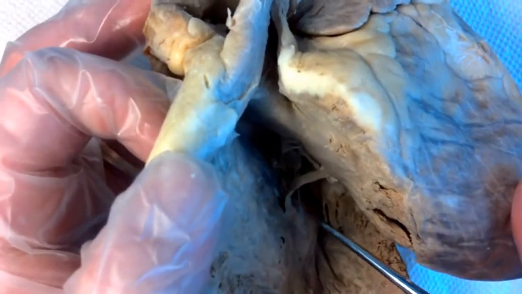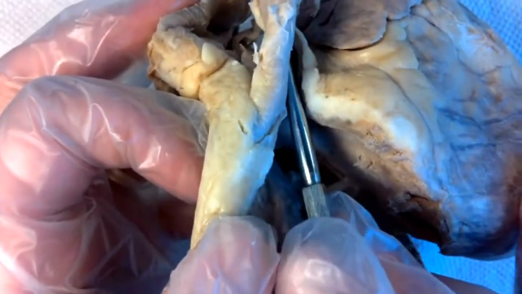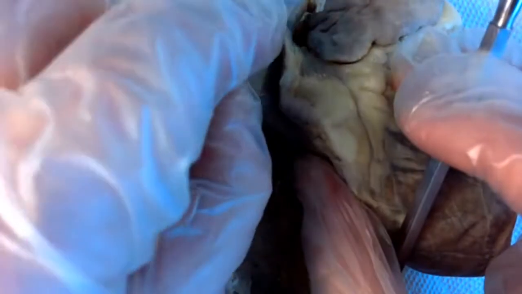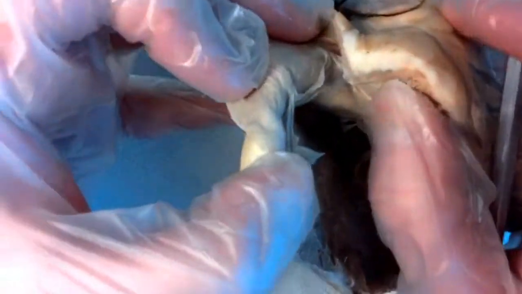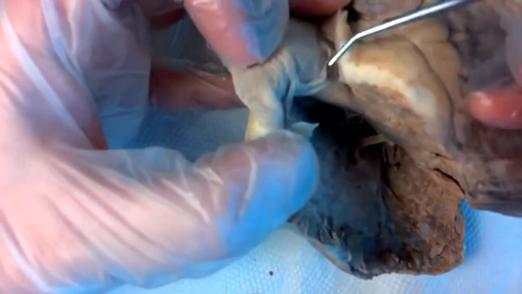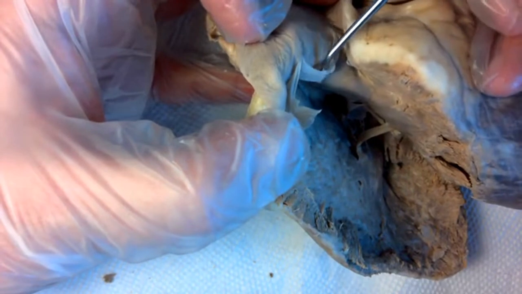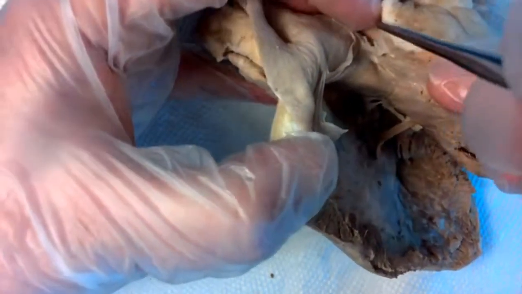So blood can't go backwards through the tricuspid valve. It can only go up through the pulmonary trunk to the lungs. There's a valve here too, called the pulmonary semilunar valve. So at the base of the pulmonary trunk, we have a flap here, and then another one kind of over here.